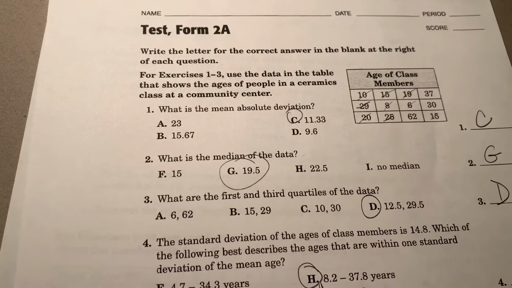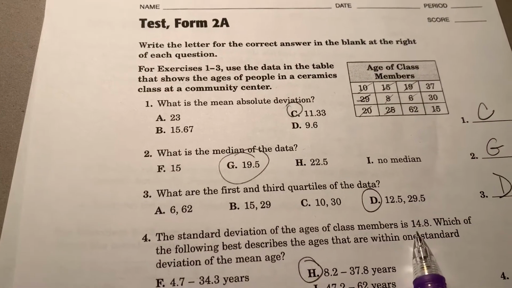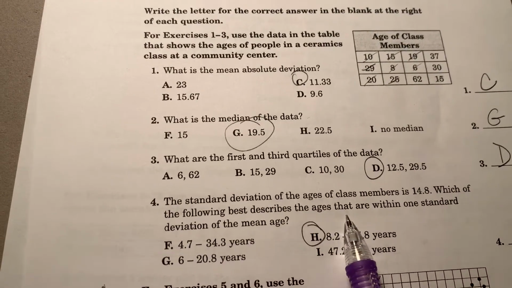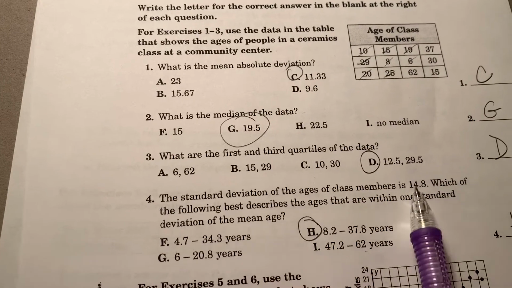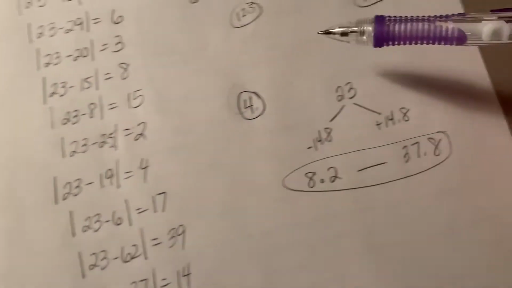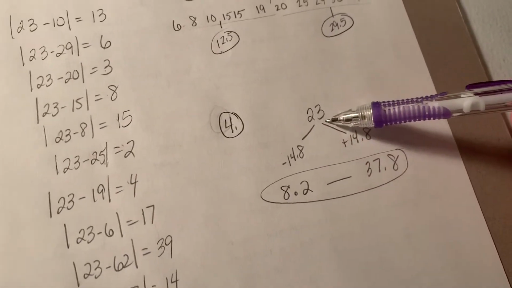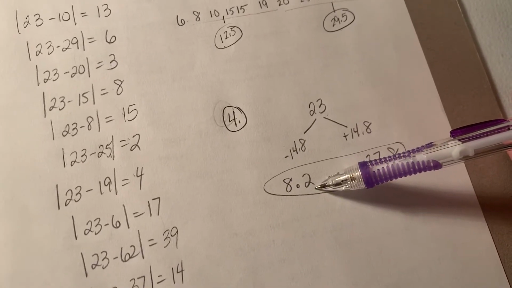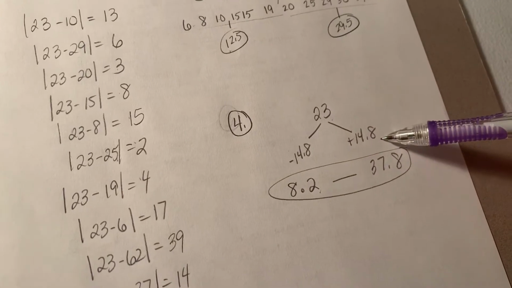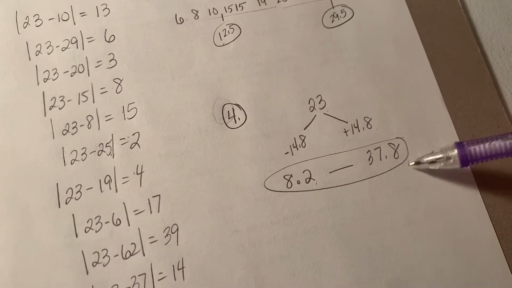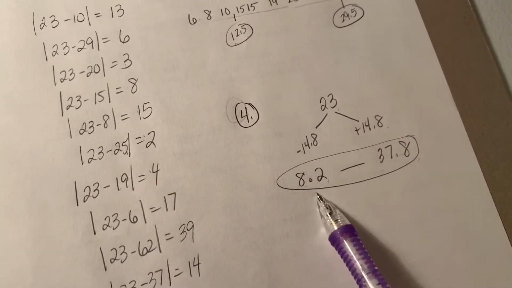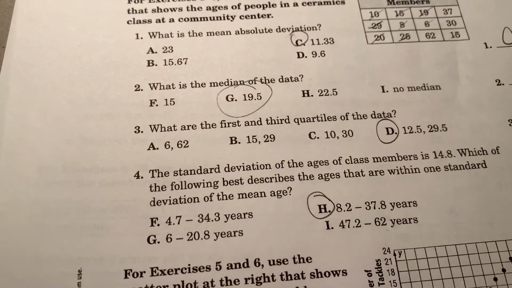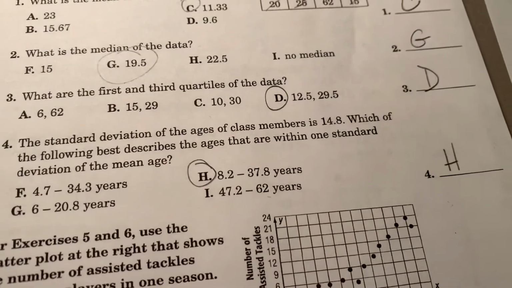Number 4, the standard deviation of a class was 14.8. Which of the following best describes the ages that are within one standard deviation? So what I did was I took the mean, which was 23, and then I subtracted 14.8. That's where I get 8.2. And then I added 14.8, and that's where I get 37.8. So the range within one standard deviation would be between 8.2 and 37.8, which was H.